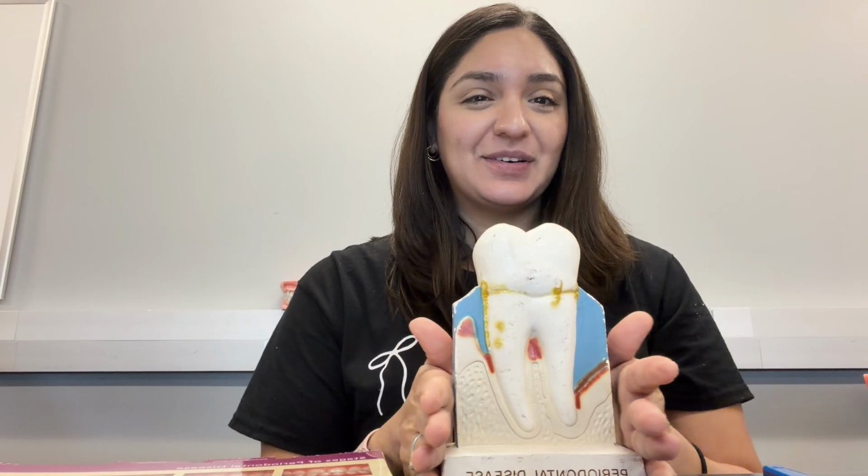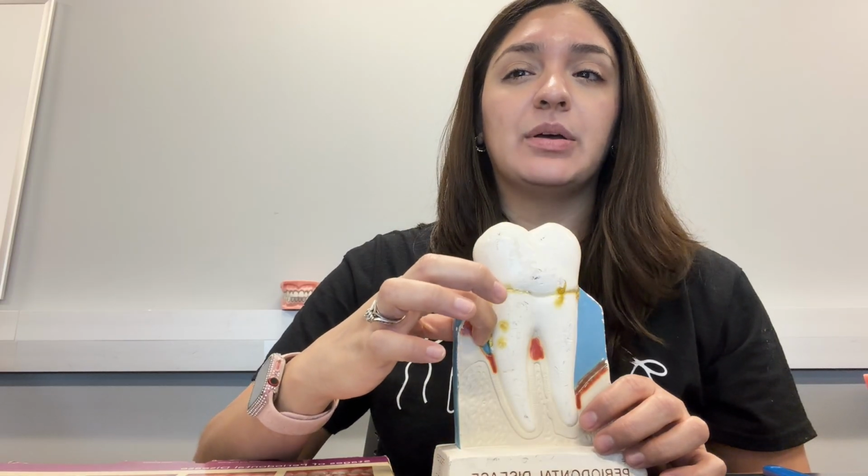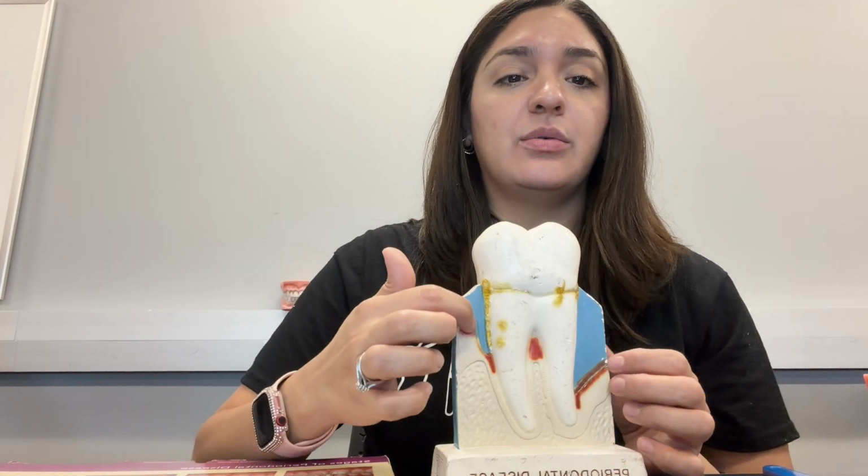To clean that out, our hygienist will need to go in and do what's called a deep cleaning, or scaling and root planing. That means that they'll gently go under the gums and remove that hardened buildup and smooth the root so that the gums can attach and heal once they remove it.